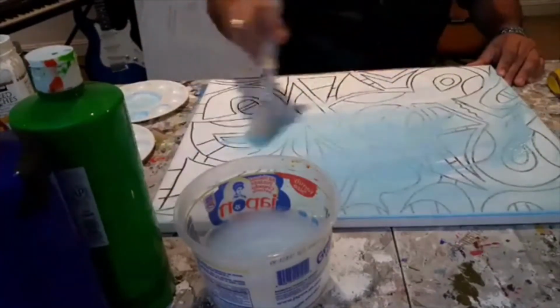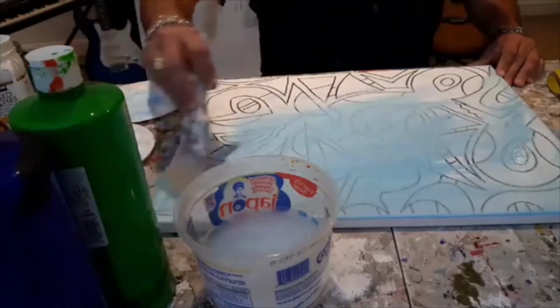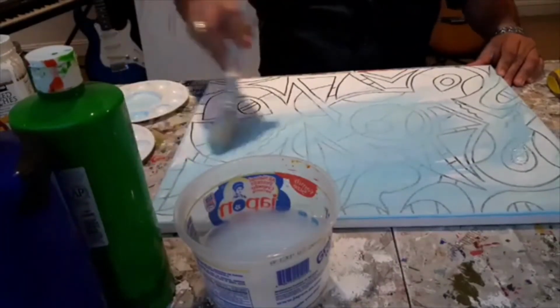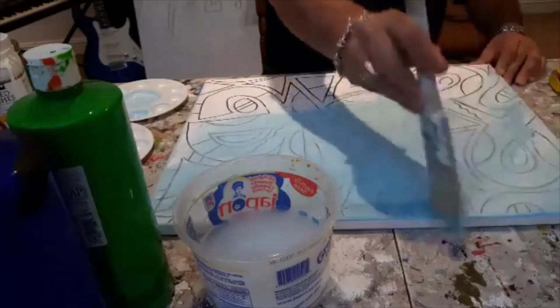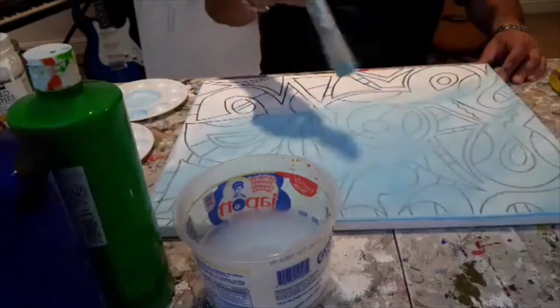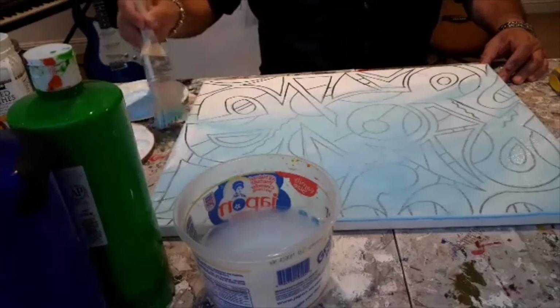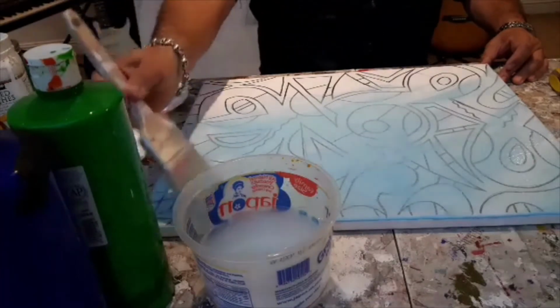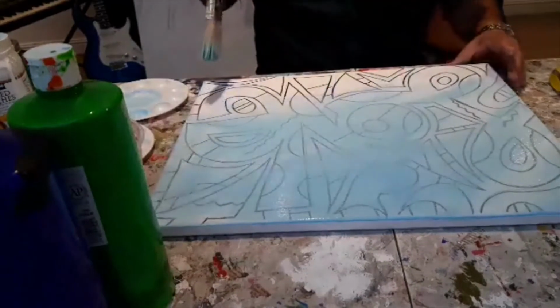Okay, so maybe I don't want to lose the drawing, right? So I'm glad I used a Sharpie. If this was pencil, I probably would have lost the drawing in some areas. You can see that pretty good on the camera over there.